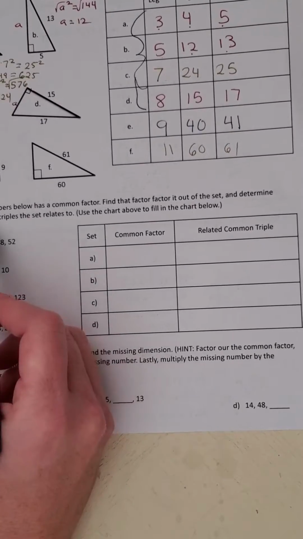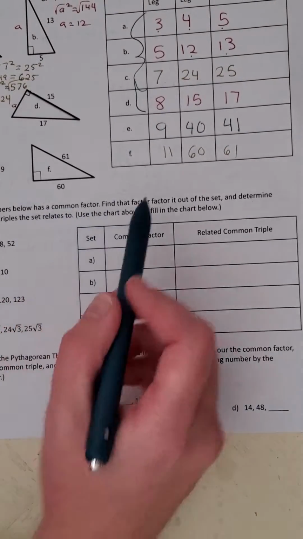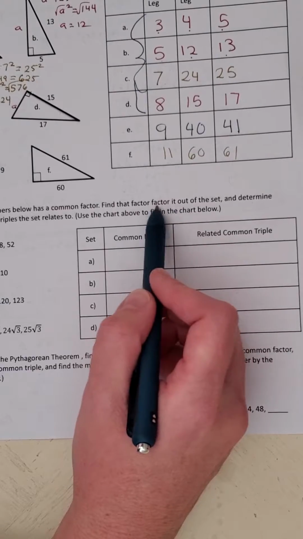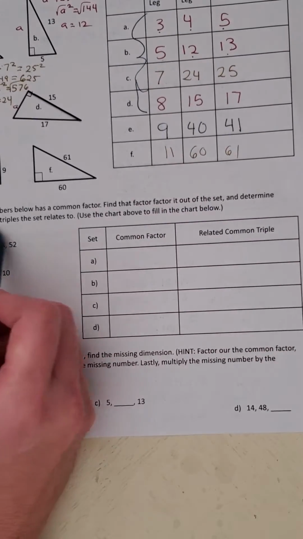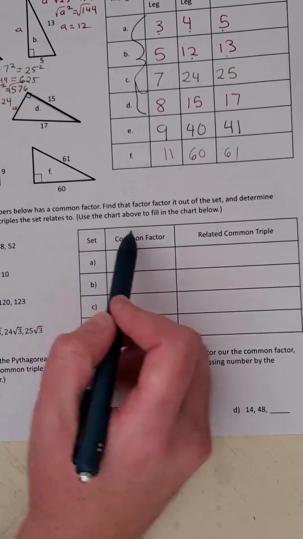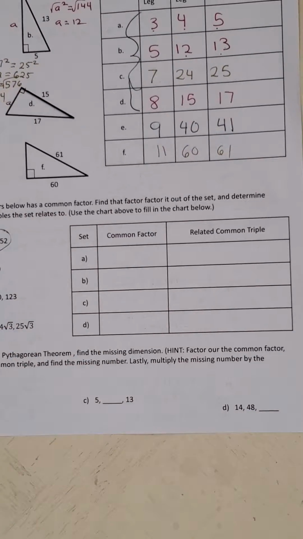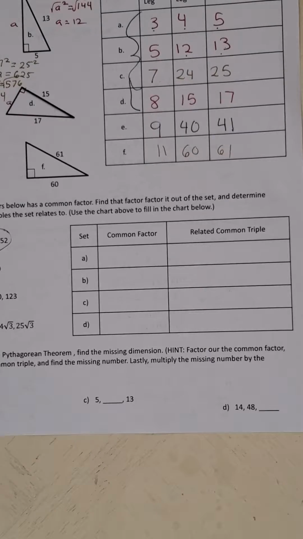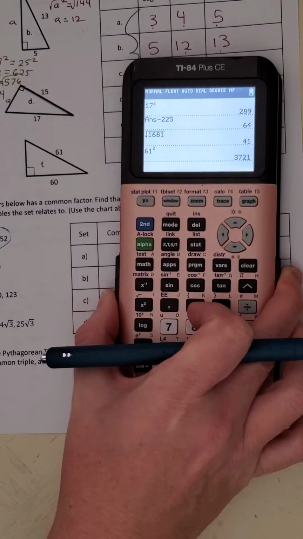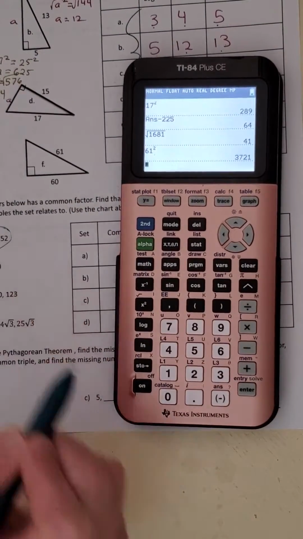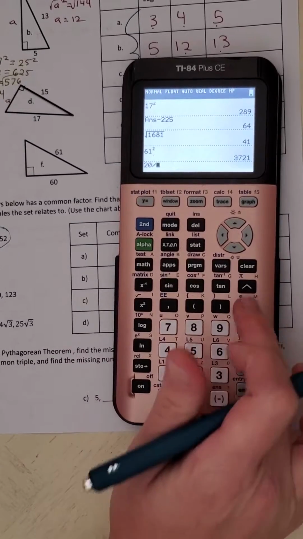All right, it says each set of numbers below has a common factor. Find that factor and factor it out of the set and determine which triples the set relates to. Use the chart above. All right, so these have a common factor of 2, but I believe they also have a common factor of 4. So I'll divide 20 by 4.